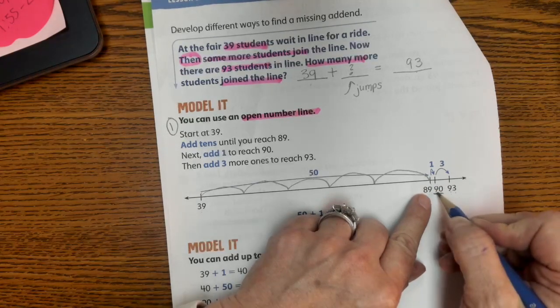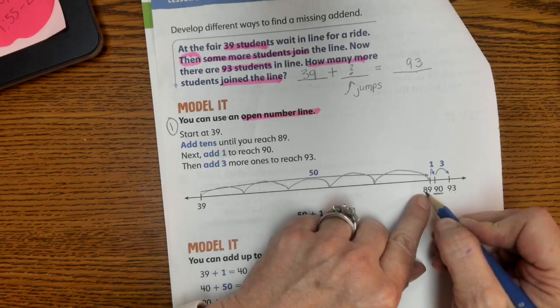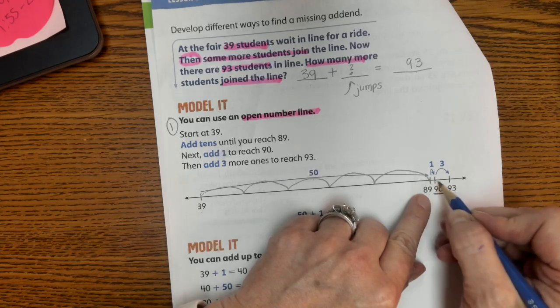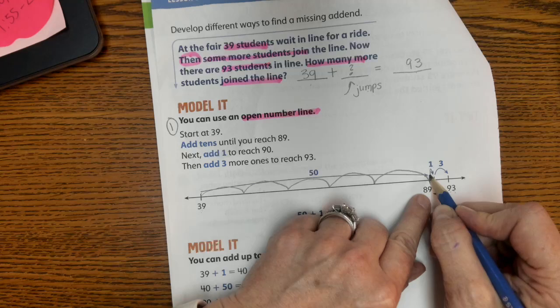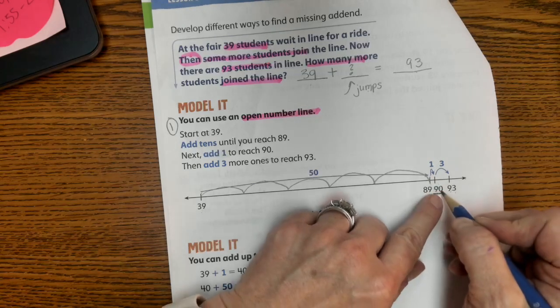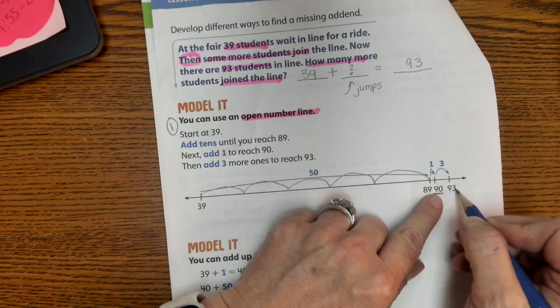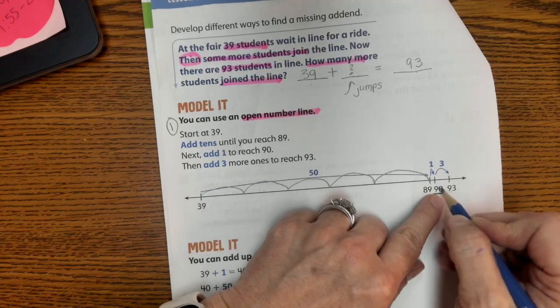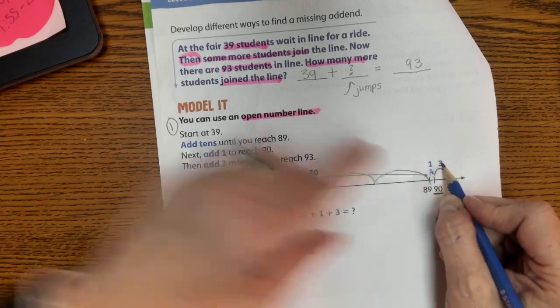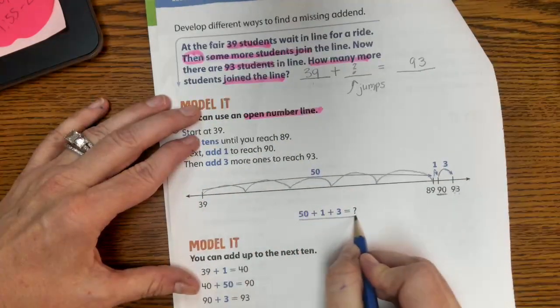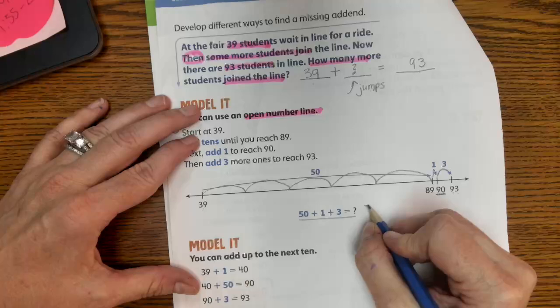A 10 is any number that ends in a 0. If I jump from 89 to 90, how many jumps is that? Just 1. Okay, now that I'm at my 10, it makes it a lot easier to go on, because then I know that I need to get it to 93, and that's 3 jumps. Now you're going to add up all your jumps, and you should get 54.